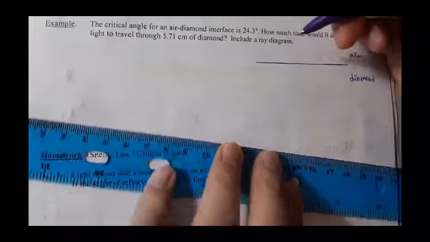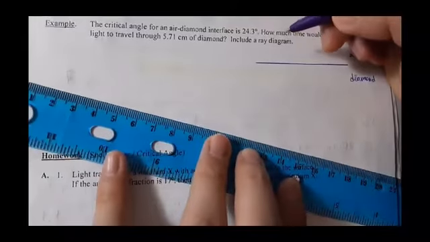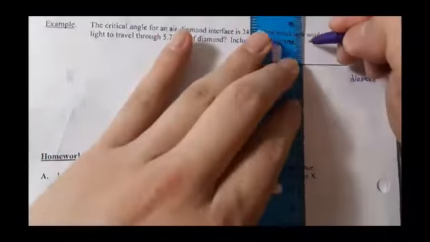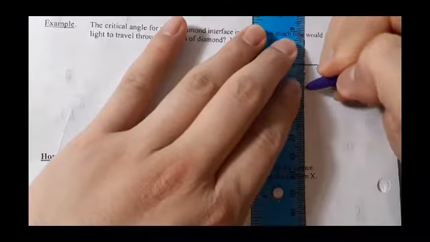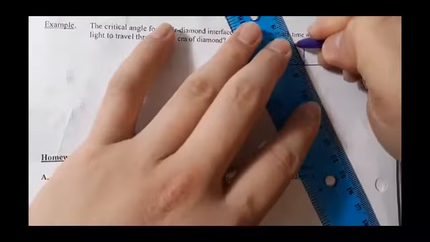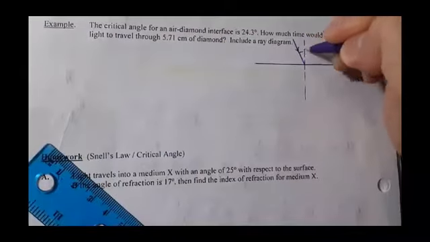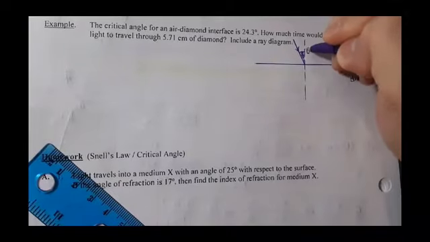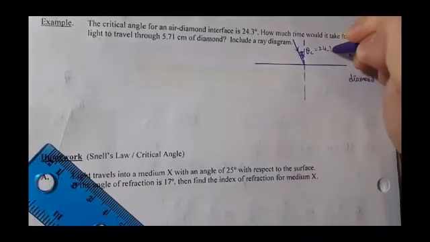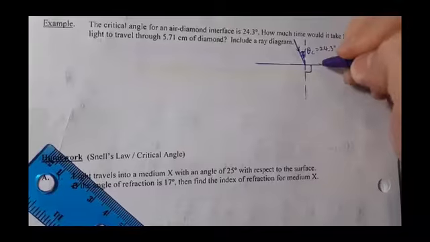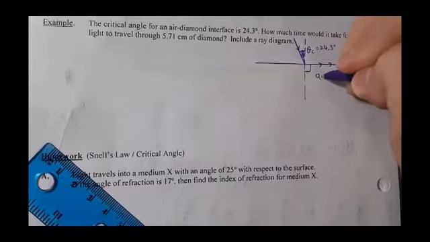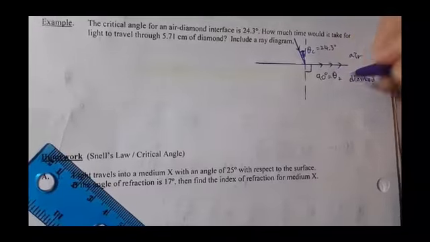We have 24.3 degrees that creates the critical angle, and the refracted one is easy, 90 degrees, theta 2.